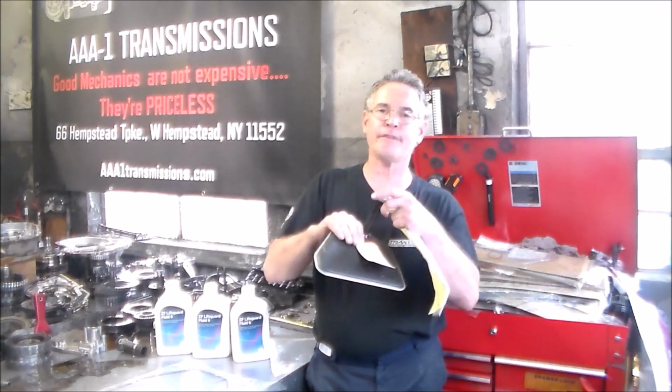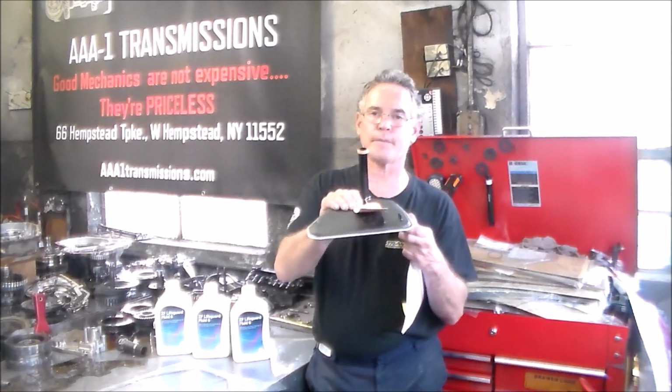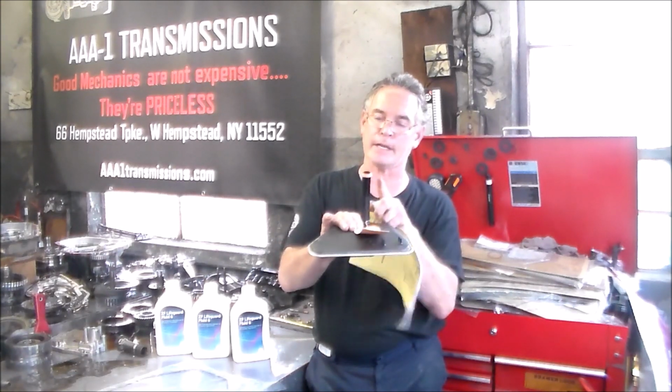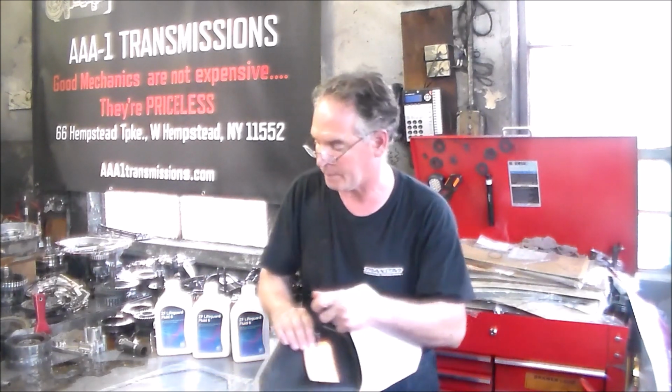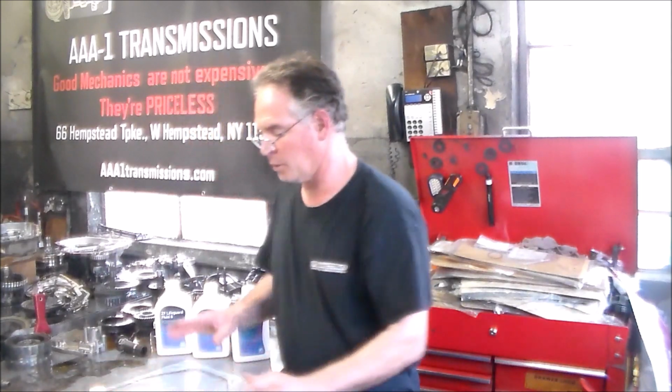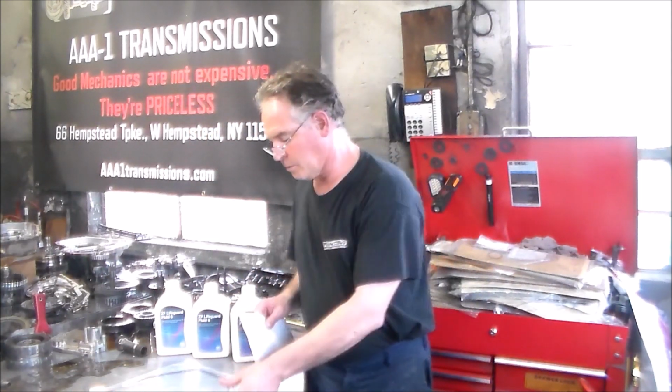they're saying that the filter on the Audi comes loose from the pump, and I don't know, maybe it could drop down a little and get air in there to cause that problem. All right, so we're gonna do a new filter and a new pan gasket.